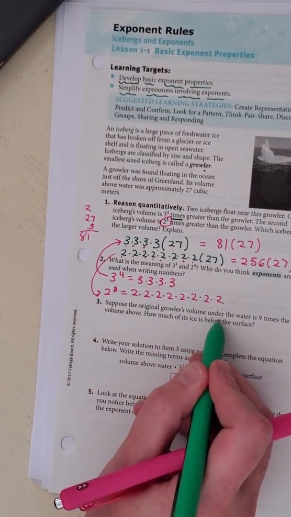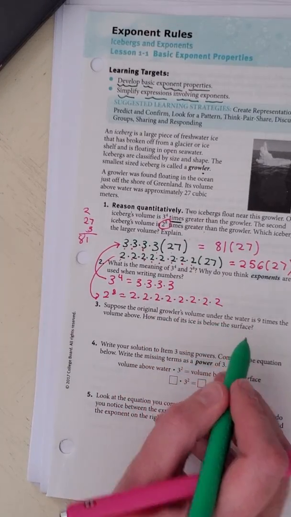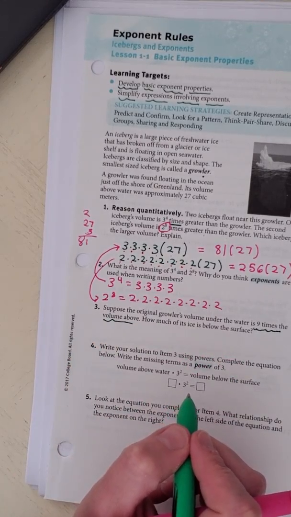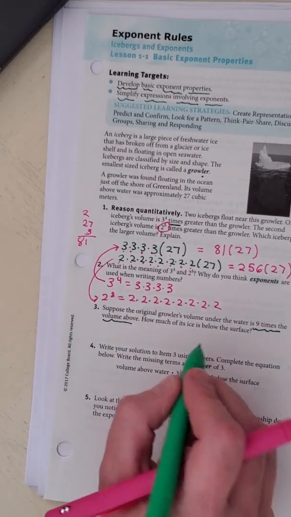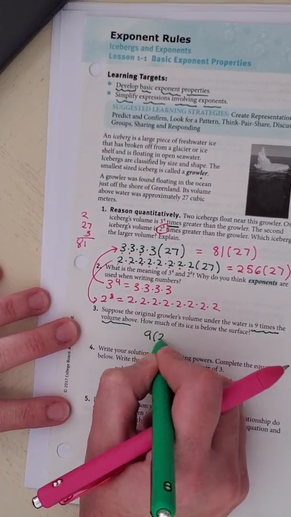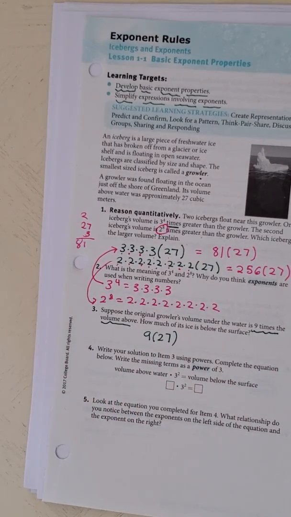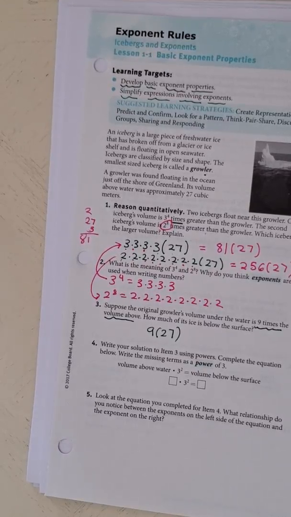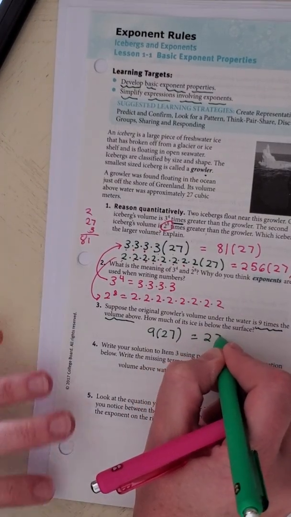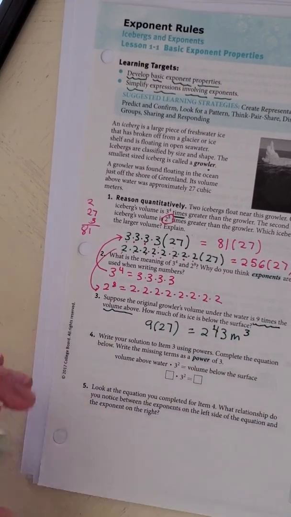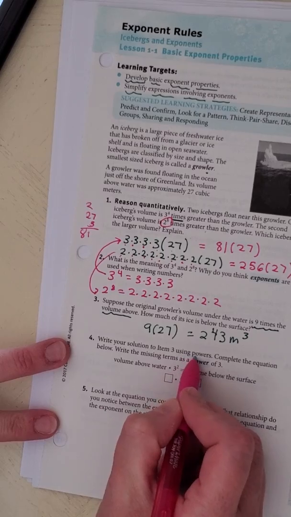So it says, suppose the original growler's volume under the water is 9 times the volume above. How much of the ice is below the surface? So it's 9 times the volume above. 9 times 27 is 243. It would be 243 meters cubed.